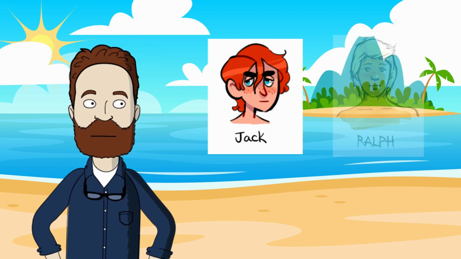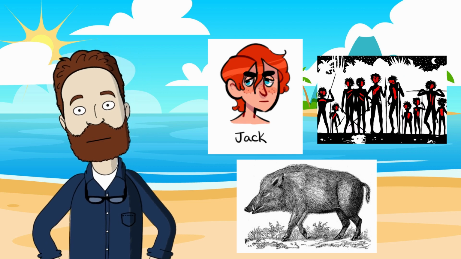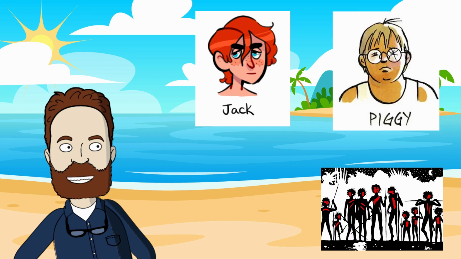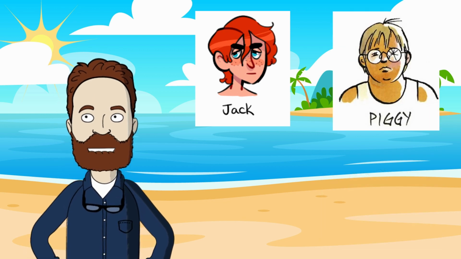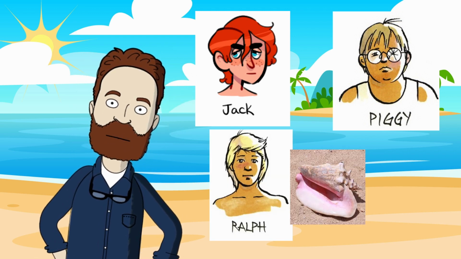Jack's group of hunters have returned with a dead pig, and they are gripped with a strange frenzy. The hunters begin reenacting the kill, while Piggy publicly admonishes Jack for his failures. Jack hits Piggy in the face, and Ralph responds by blowing the conch shell to restore order.